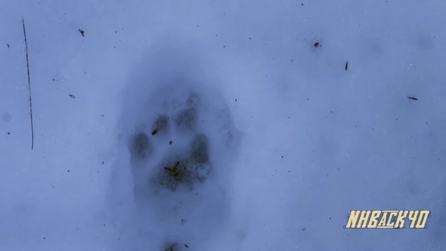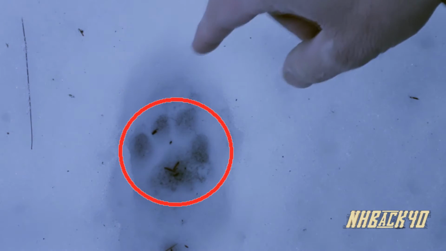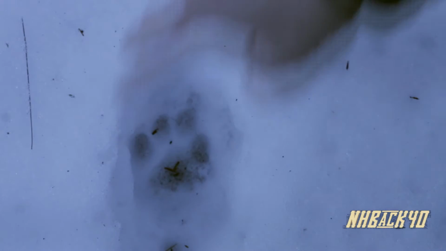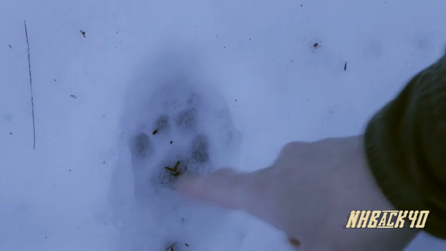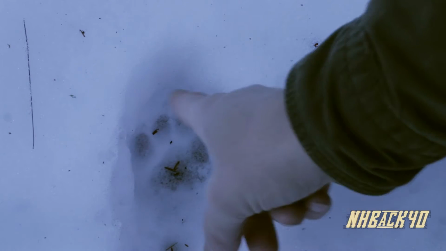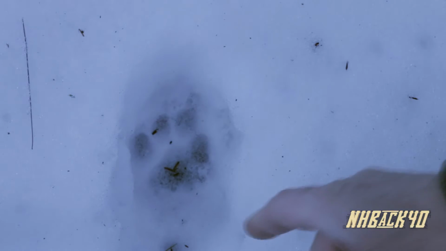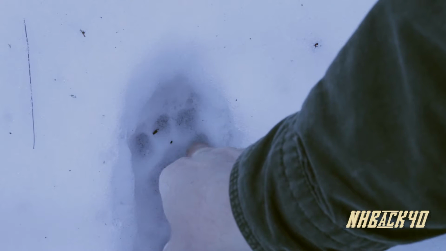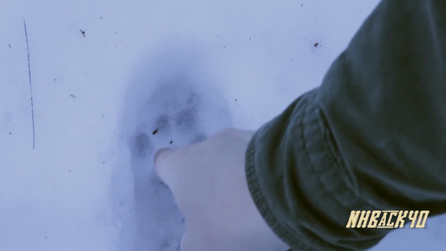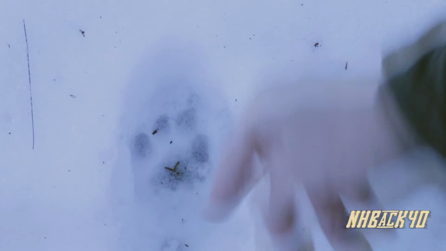Alright, one thing we're going to notice right away that I always look for is just how round the track is. Usually a coyote track is going to be more egg shaped. But if you look at the pattern of the pads on the bottom of the paw, you're going to notice that they're really round in their size and shape. Another thing you look for are these two outside pads where they touch. A lot of times on a coyote they're a lot closer together and they're more underneath the front ones a little bit, as opposed to the bobcat where you see they kind of spread right out.